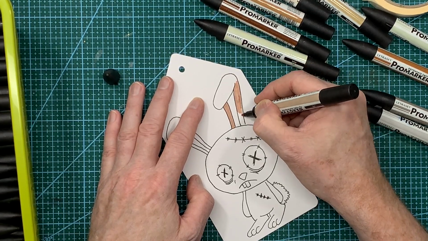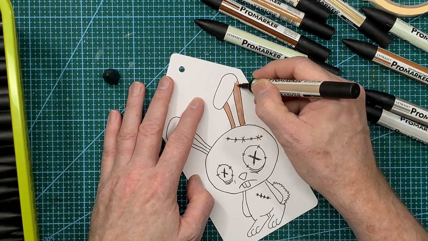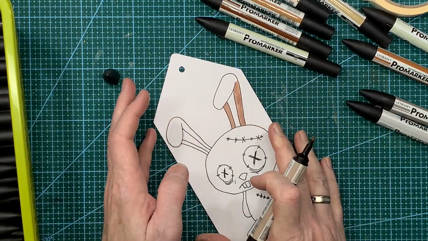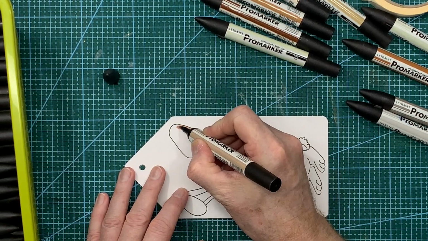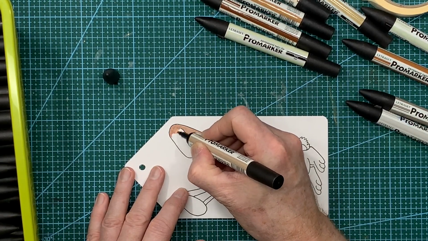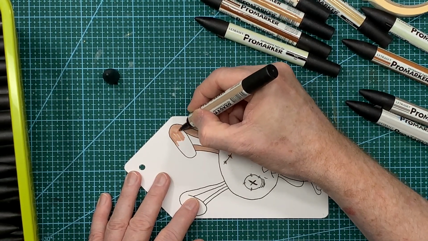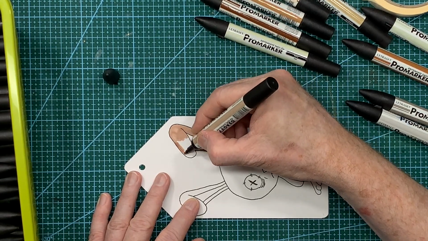So I'm just going to put my base coat on. Of course, the beauty of alcohol pens is that it doesn't matter how many times you go over, it doesn't get darker with every pass. So you can pretty much just go over and over. You get a real flat colour finish.